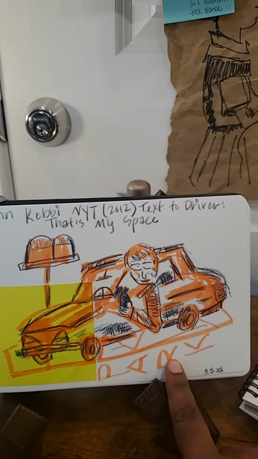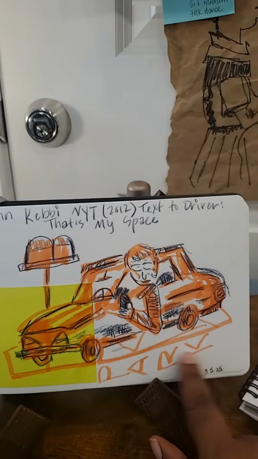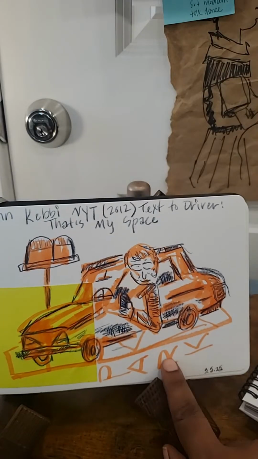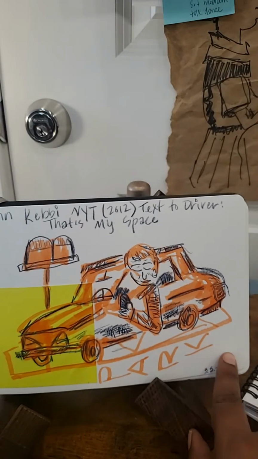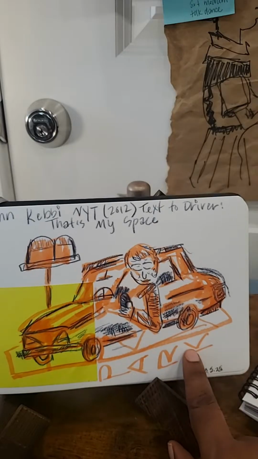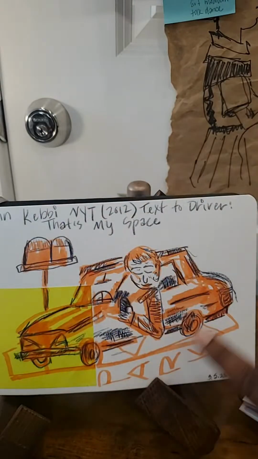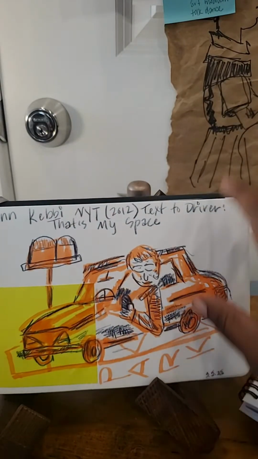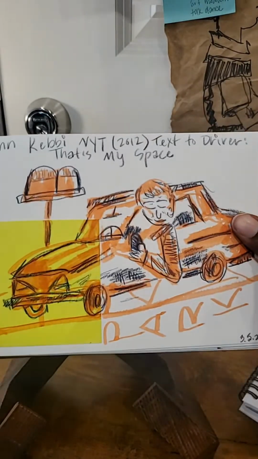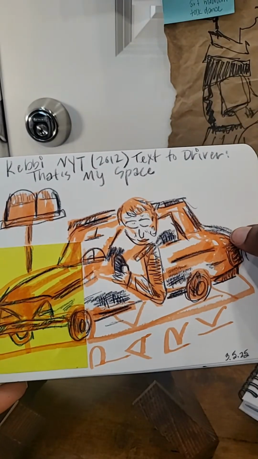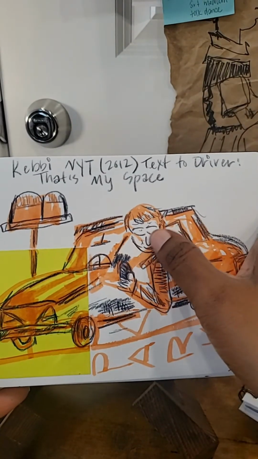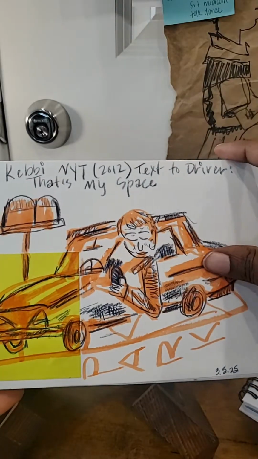So this is how I recreated that image of the guy that was hanging out of the car, and then other people in the image were circling his car. This is color pencil. This is a dark indigo and highlighter.